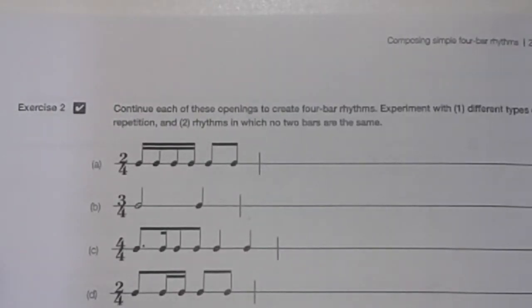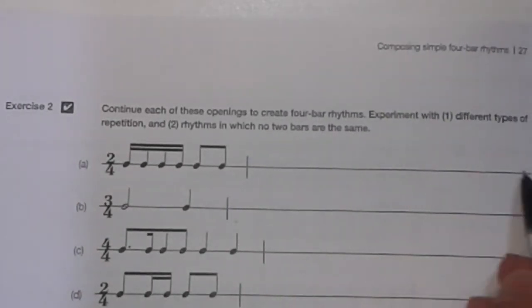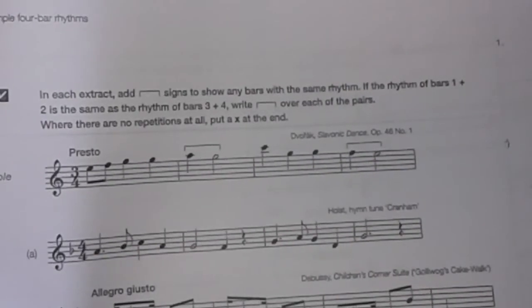And exercise 2, we'll read the instructions carefully and just get on with it. Make sure that you compose 4 bars. That means, of course, putting a bar line there, and a bar line at the end. Do we have to put a double bar line? No, you don't.